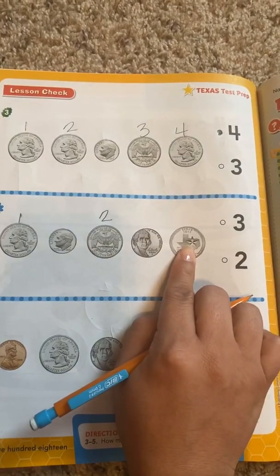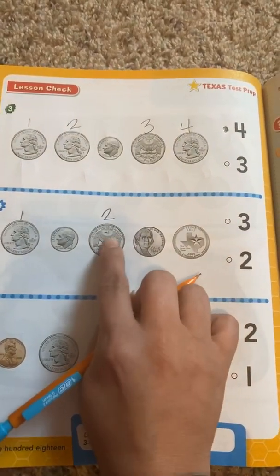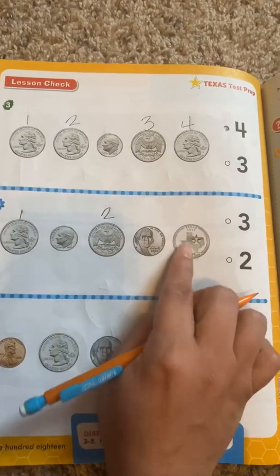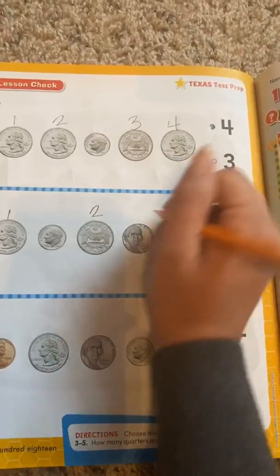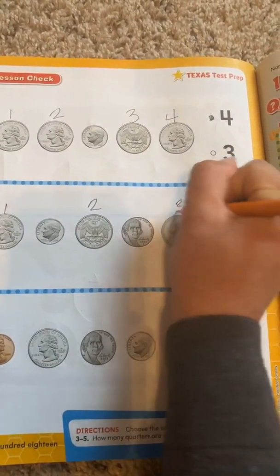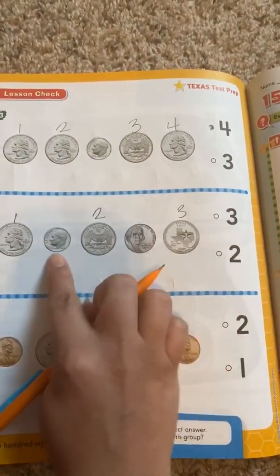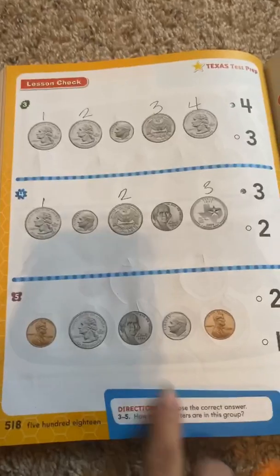And what about this one? Yes, that's the one they were trying to trick you. Remember, the quarter has different backs. So this is one of the backs that you can find for the quarter or the different side of it. So 1, 2, and this would be 3. So how many quarters do we have in this group? 3. All right, then we do the last one.